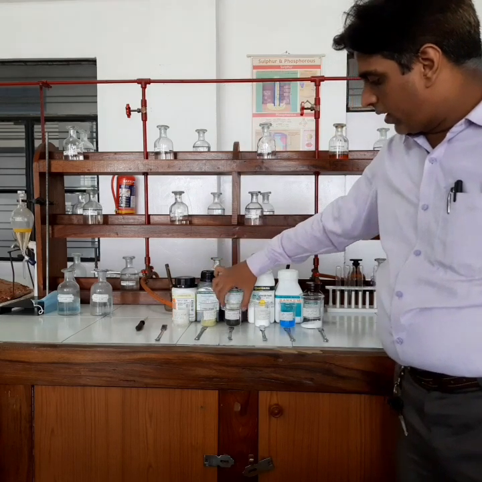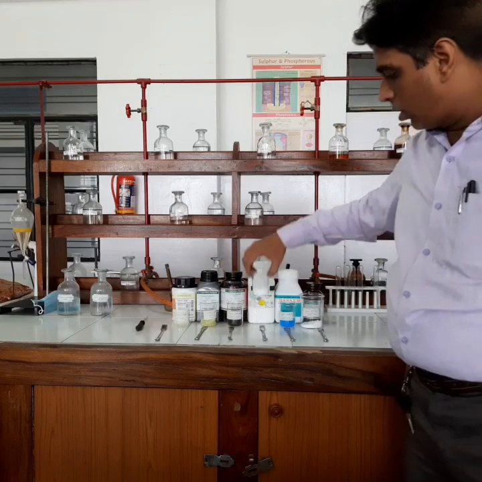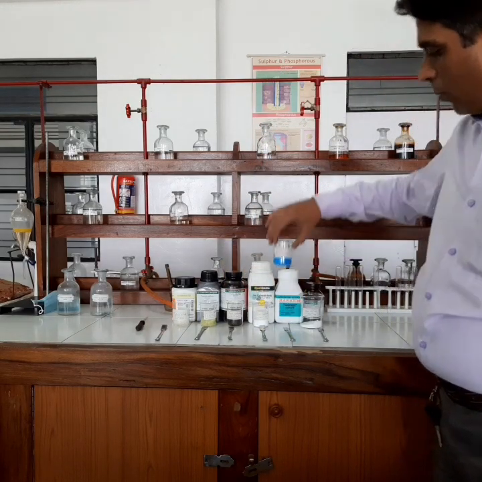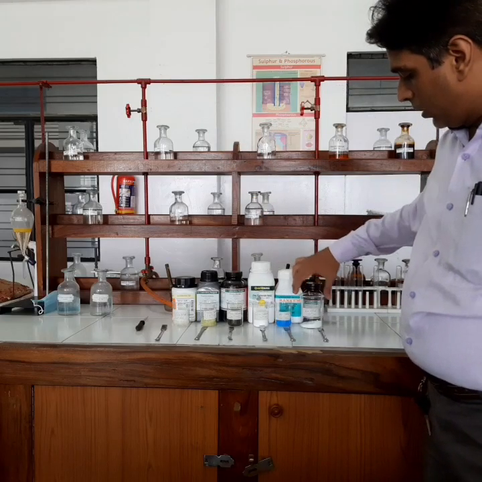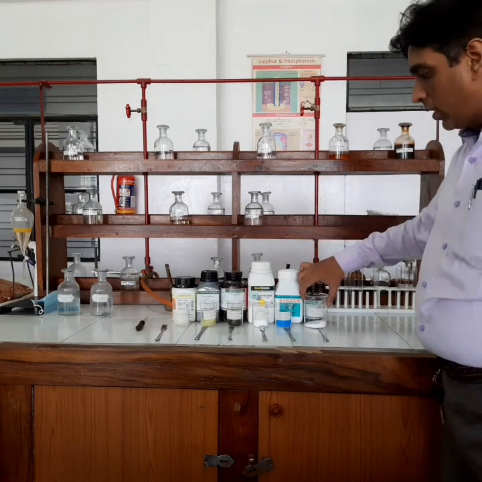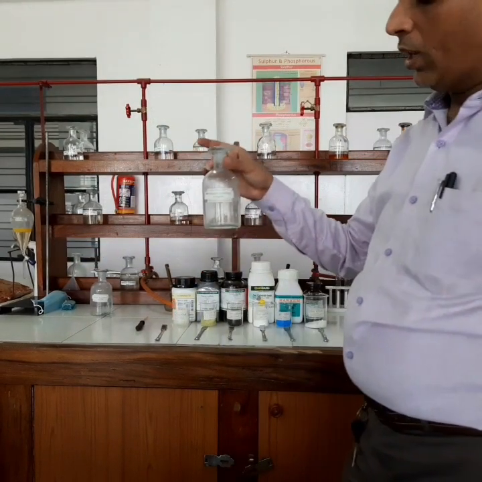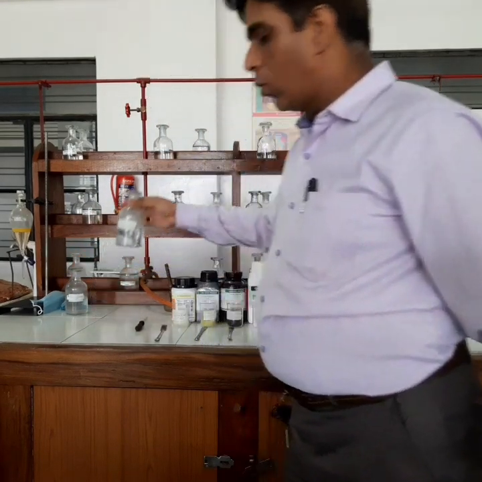Then I have got ferric chloride here for testing ferric ions. Then I have got salt of zinc for testing zinc ion. I have got a salt of copper sulfate for testing copper ion. And then I have got lead salt, that is lead nitrate, for testing lead ion. And I am going to test them with the help of these two reagents, that is NaOH, and then the second reagent that I am going to use is NH4OH.